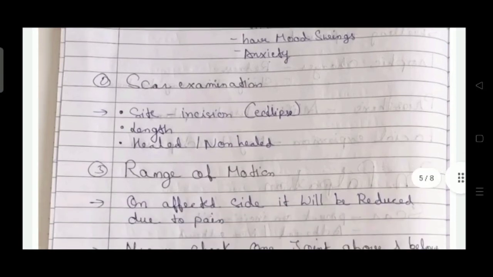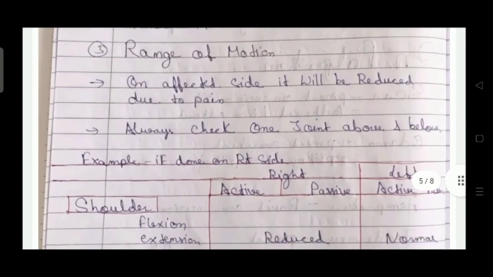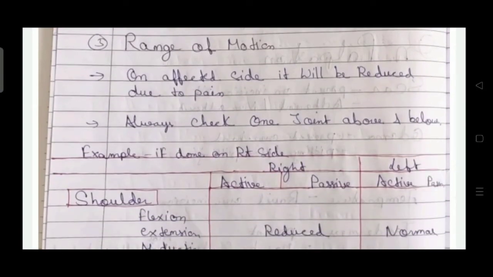Okay. Now the third very important thing is range of motion. It would be reduced at the shoulder joint because of the pain, and because of axillary web syndrome or lymphedema, it would be reduced. Okay, so you have to always check that part, and always check one joint above and below. You have to mention these lines.